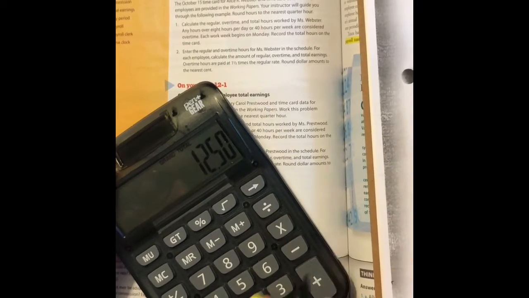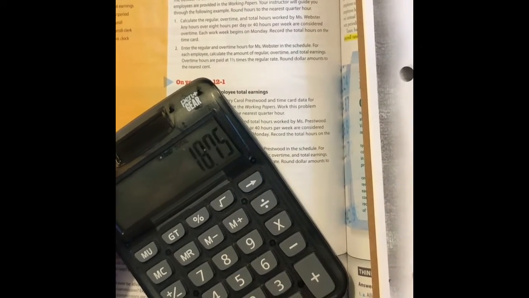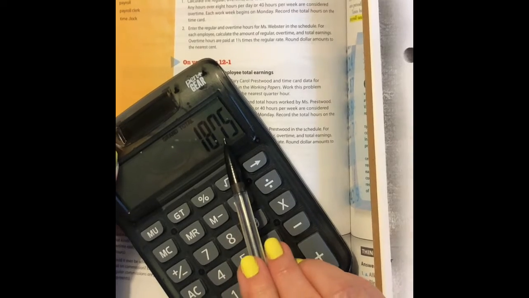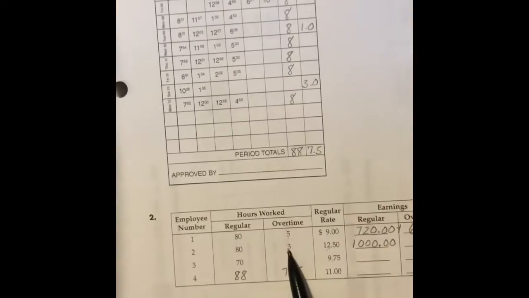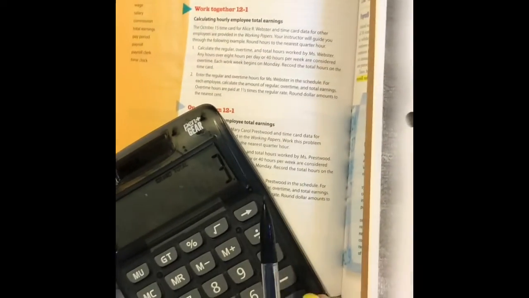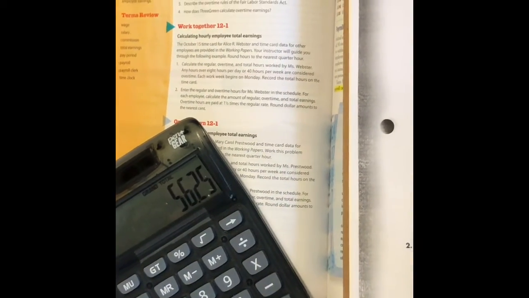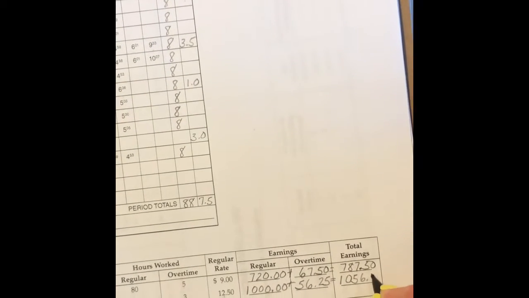So $12.50 times 1.5 equals, they earn $18.75 per overtime hour. They work 3 overtime hours. So times 3, their overtime is $56.25. Add the 2 together, and this person is making $1,056.25.